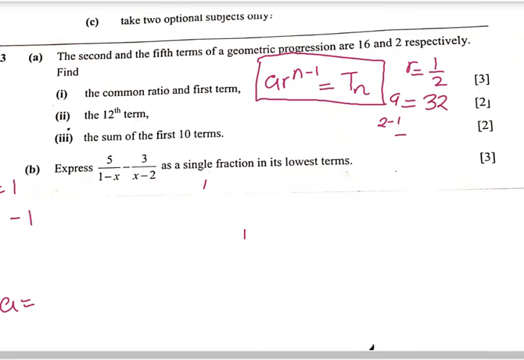So now, the next question is we have to find the 12th term. The 12th term, we are using the same formula, which is A R to the power n minus 1. So we want to find the 12th term. Our first term is 32, okay, multiplied by this, we can convert it into 0.5. Then here we're going to put what? 11.